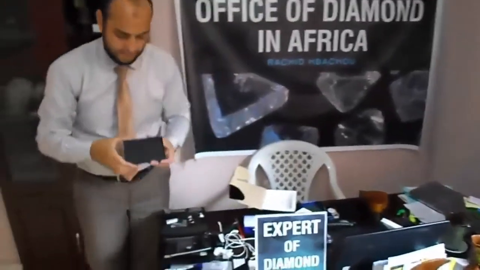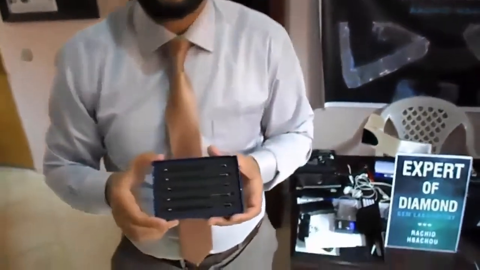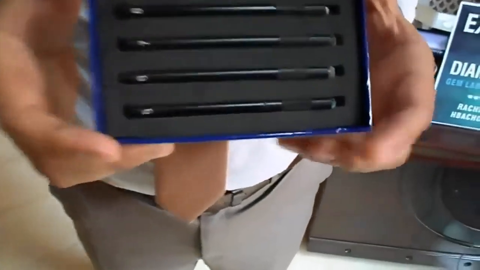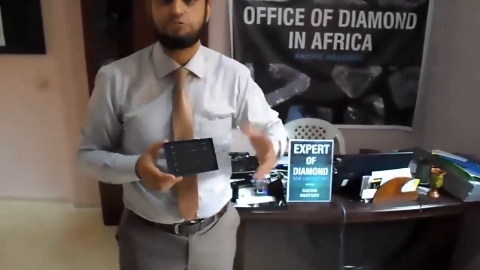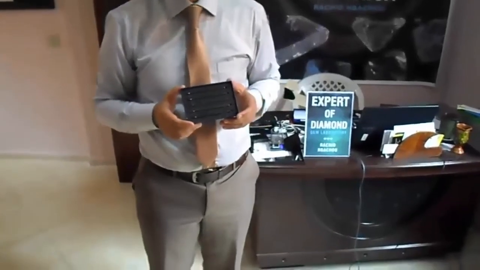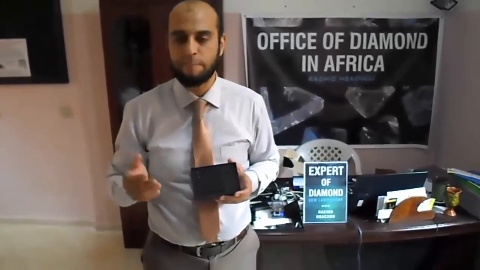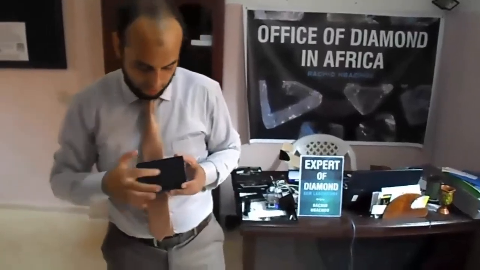This material is for testing hardness of gemstones. I will talk to you later about Mohs hardness. Every stone, every mineral has its own hardness. It's starting from 1 to 10. Every mineral in the scale is harder than the last one. So use this pen.